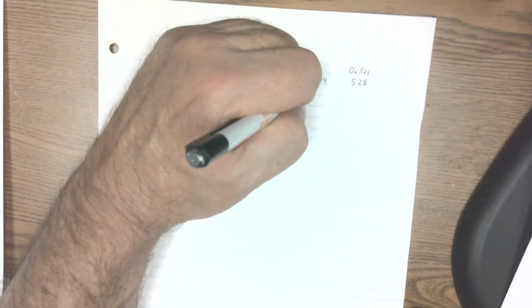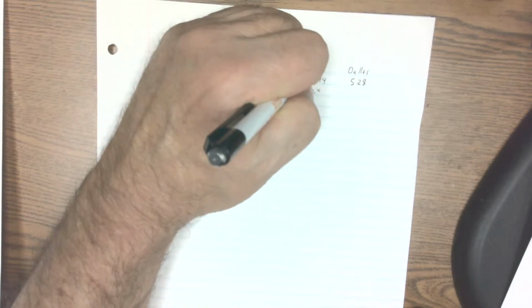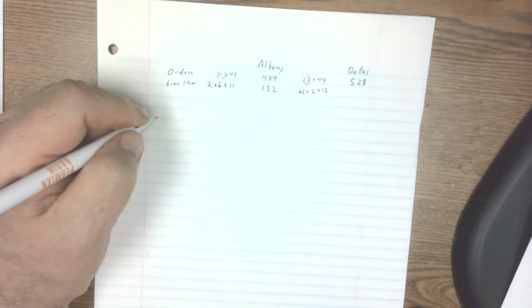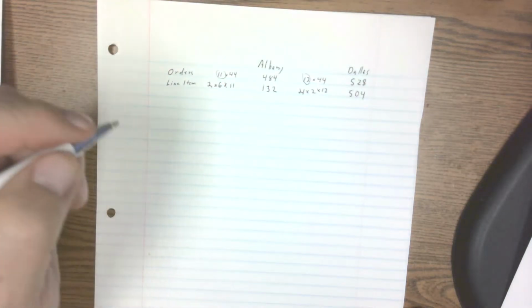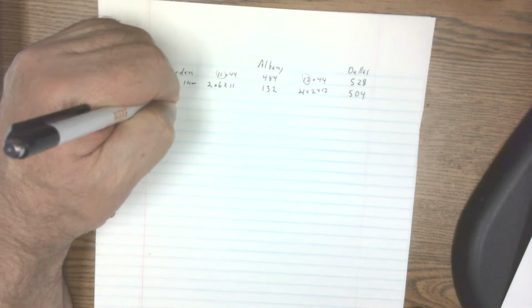Likewise here, the average number of lines per order is 21 times $2. So I reversed the 2 there, but and times the number of orders. So we bring down this 12, and that works out to $504 there. Okay. The next one up is the store deliveries.